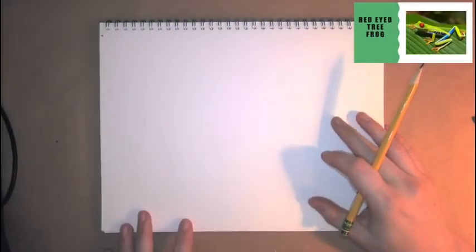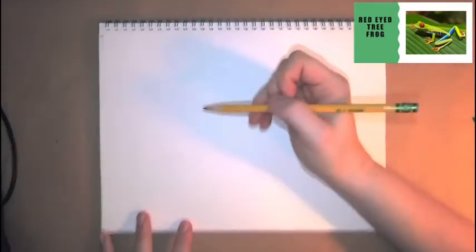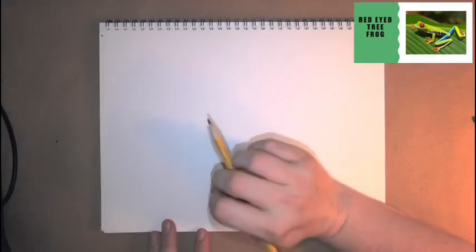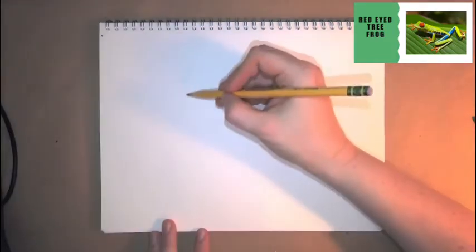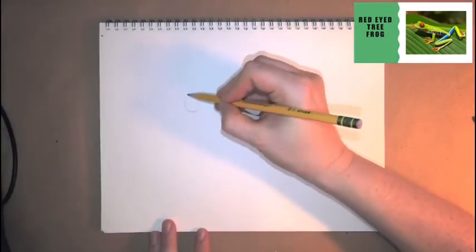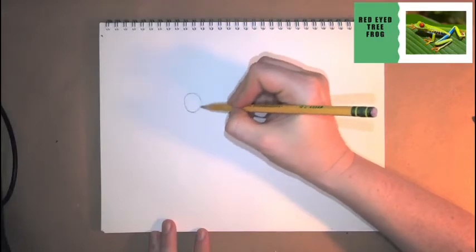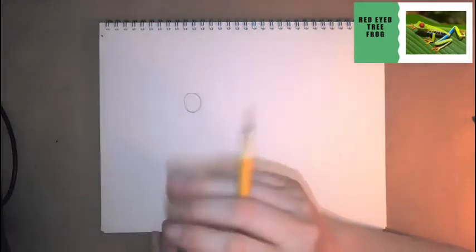I'm going to draw it because I think he's different enough that we should take a look at a different kind of frog. So like I usually do with frogs, I'm going to start with the eyes, because they make a good spot to start with.